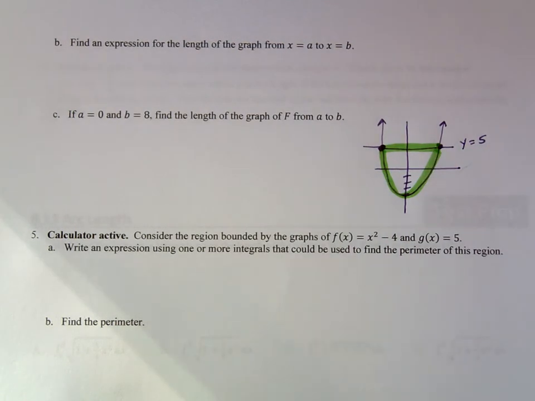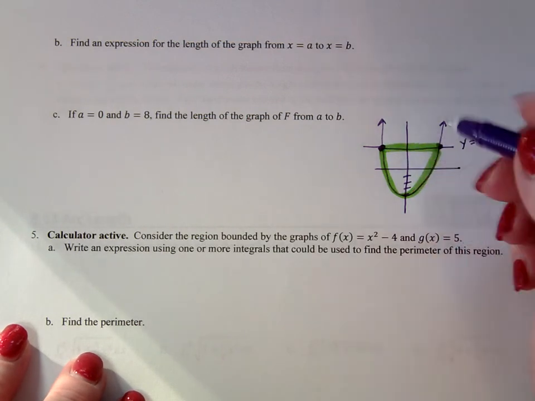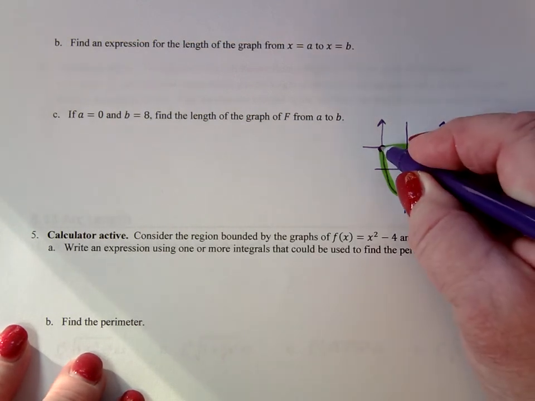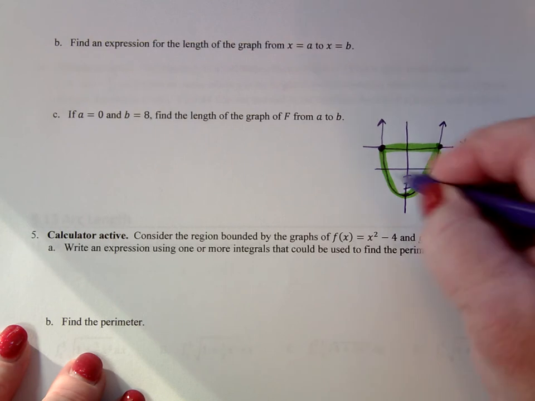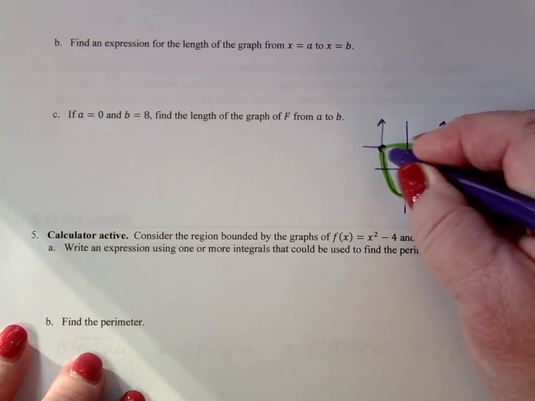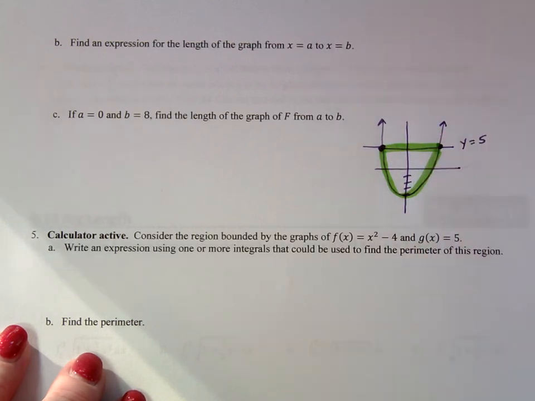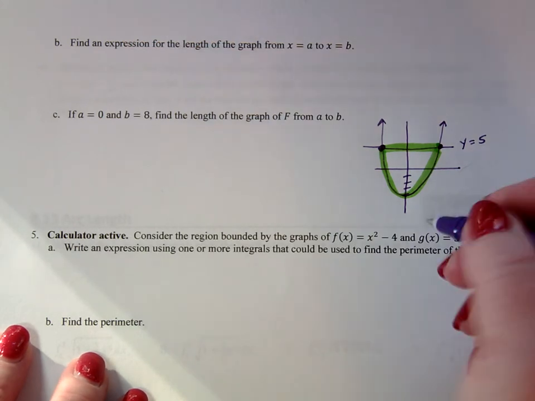Well, part of it's going to be an arc length, right? Because it's a curve. Part of it is going to be going from this coordinate all the way around to this coordinate on the curvy part. And part of it is just straight across. So I've got to think about this for a second here. Where do they connect? Where do they intersect, right?